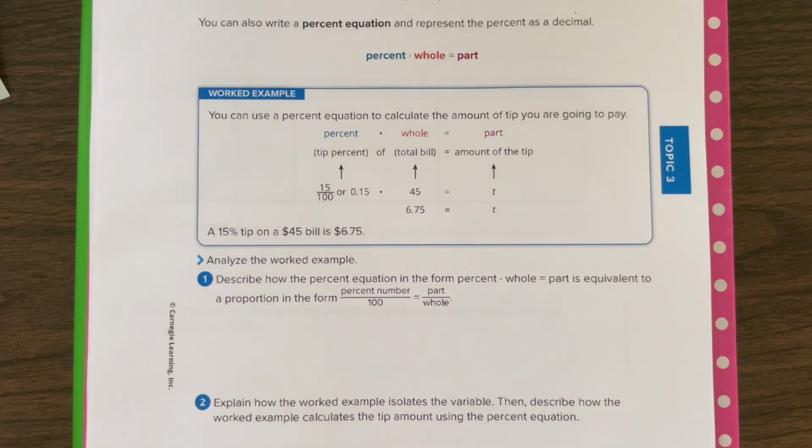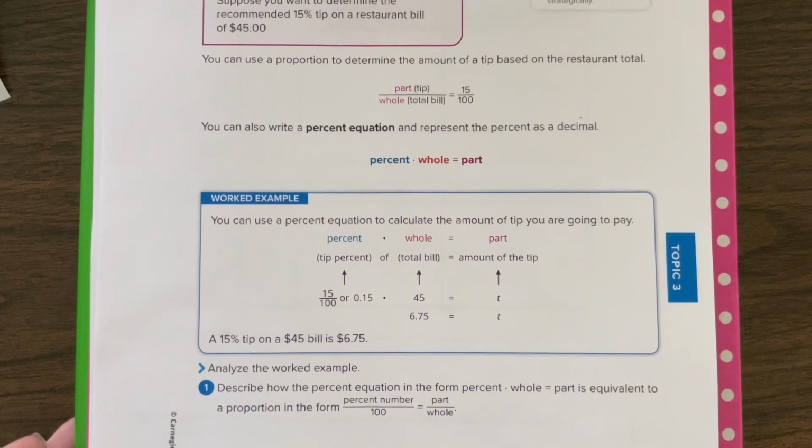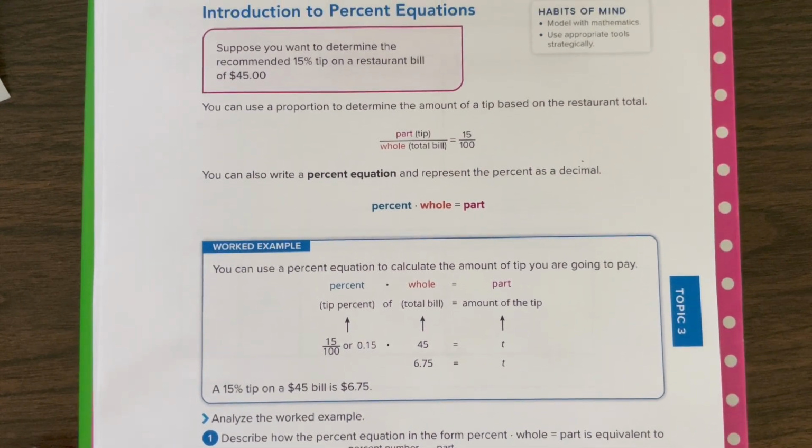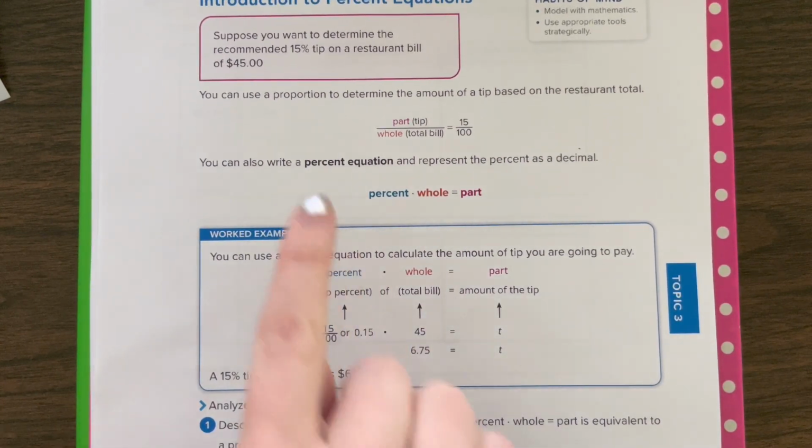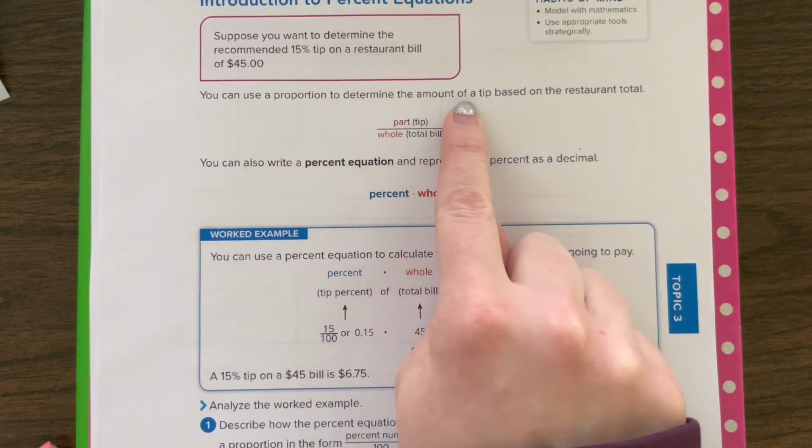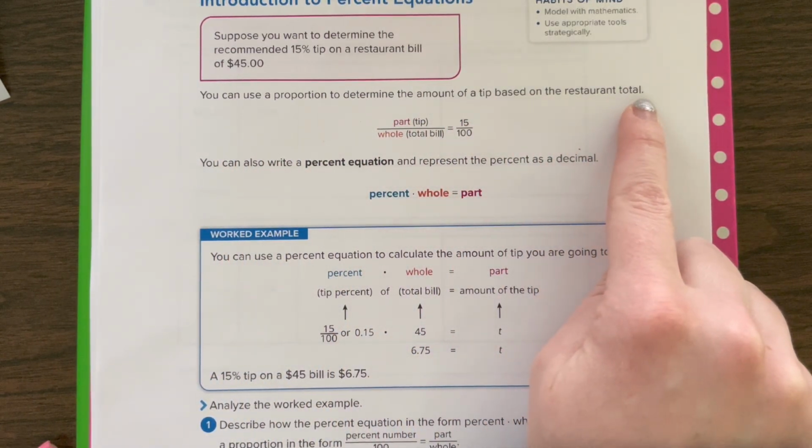Okay, now let's talk about what if we aren't actually estimating and we need to figure out something specific for our percent. We are going to use our percent equation. This is on page 145. We can use a proportion to determine the amount of a tip based on the restaurant total.